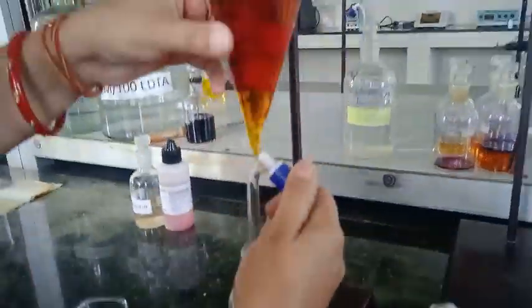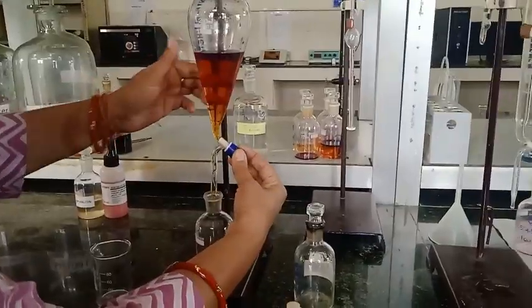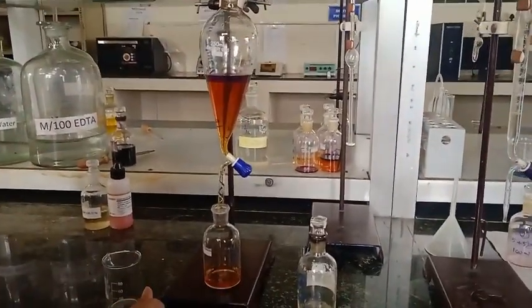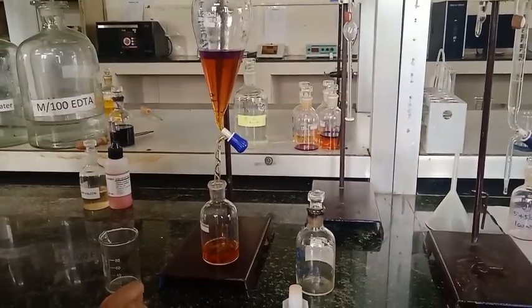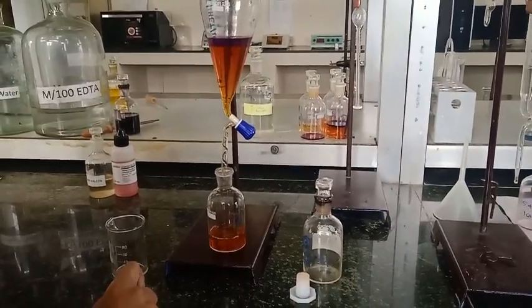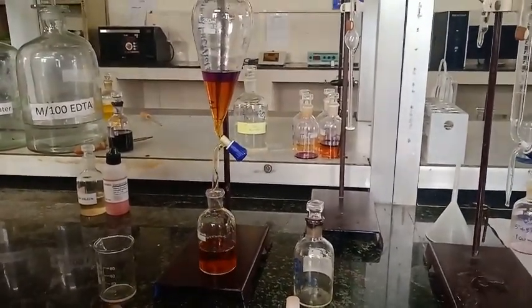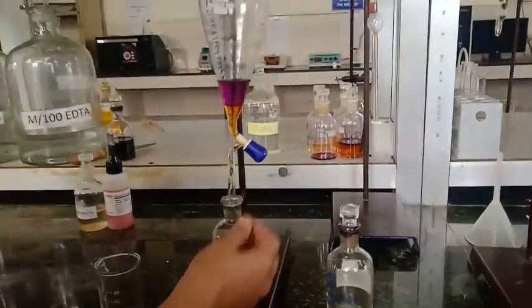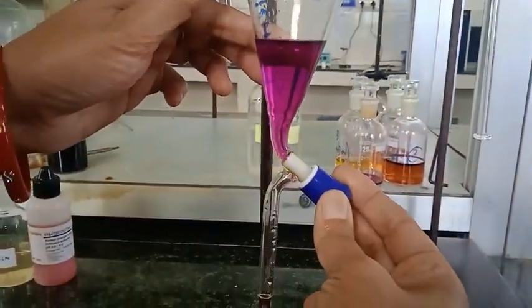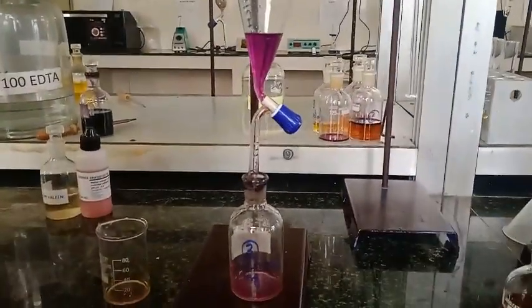Now remove the stopper and separate the organic and aqueous layers into separate reagent bottles. Here we collect the aqueous layer, and then the organic layer. Be careful at this moment, discard this layer and collect the organic layer again.